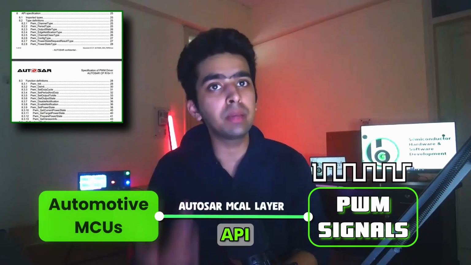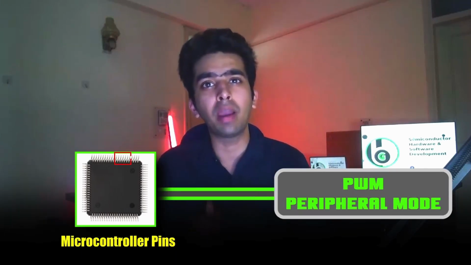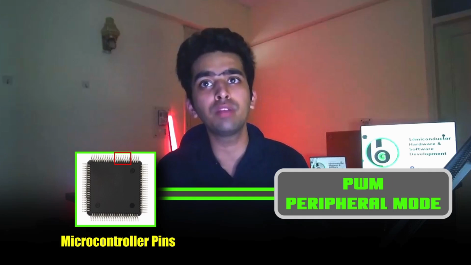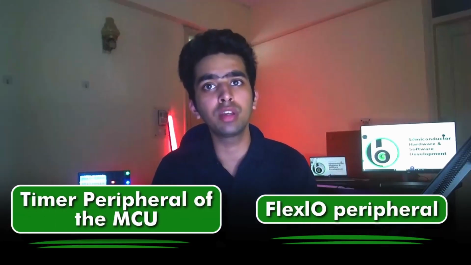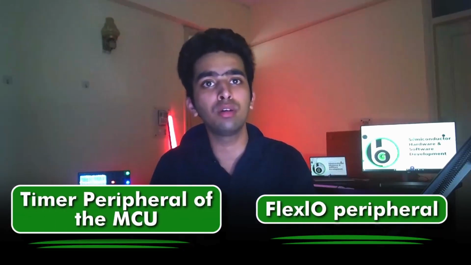To generate the PWM signals via automotive MCUs using this AUTOSAR MCAL layer API, of which this PWM driver library is a part, we have to do a certain level of configuration and follow certain steps in chronological order. At first, we need to configure the microcontroller pins in PWM peripheral mode via the port driver. We can generate the PWM signals from the microcontroller through different peripherals, like the timer peripheral of the MCU, or there is one more, the FlexIO peripheral.